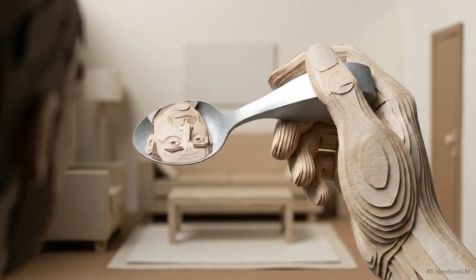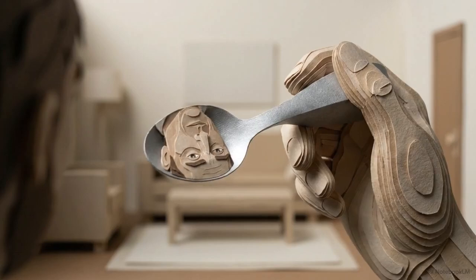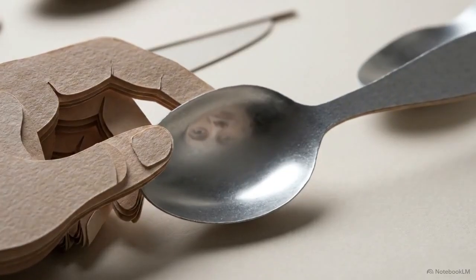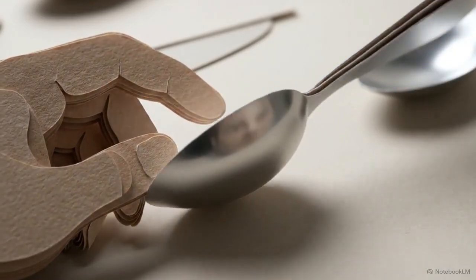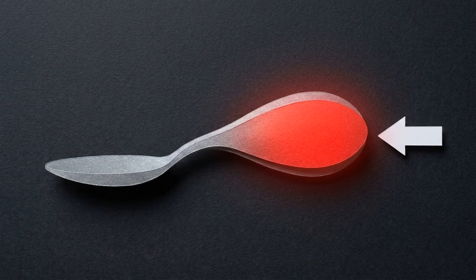Grab a shiny metal spoon and look into the bowl. You'll notice your reflection is looking back at you entirely upside down. If you flip the spoon over, you're suddenly right side up again, though your face looks strangely stretched and shrunken. These two shapes have specific names. The caved inside is a concave surface, and the bulging back is a convex surface.